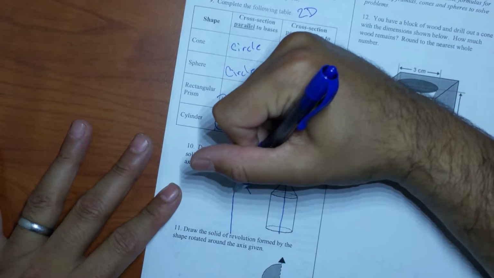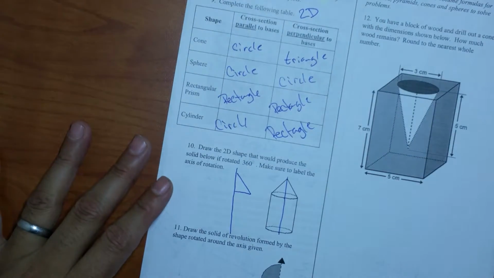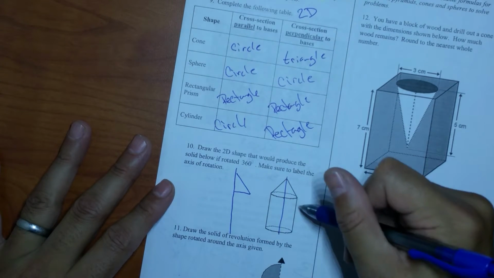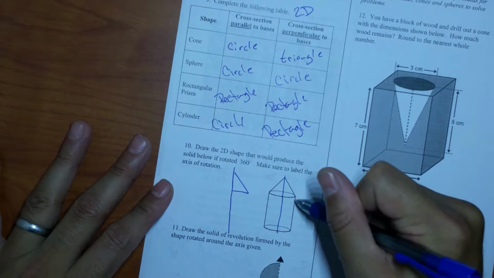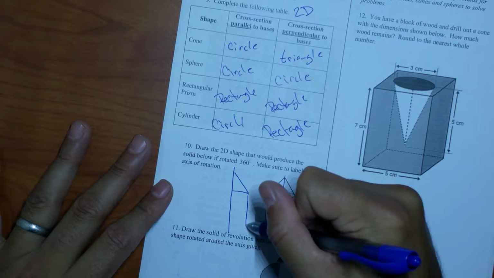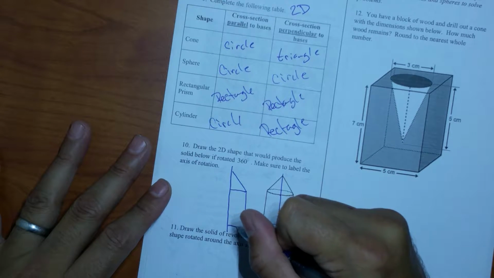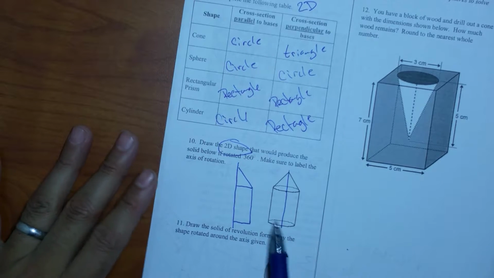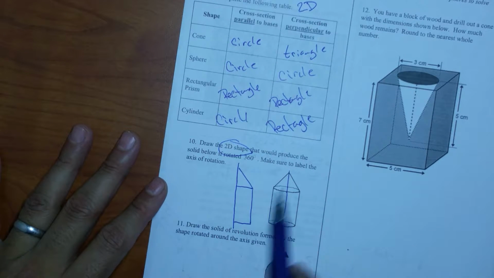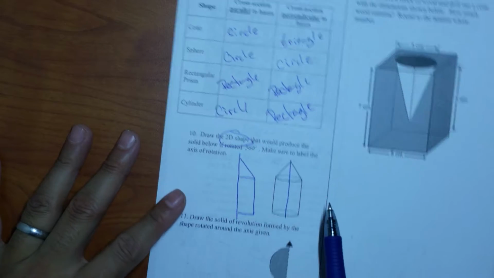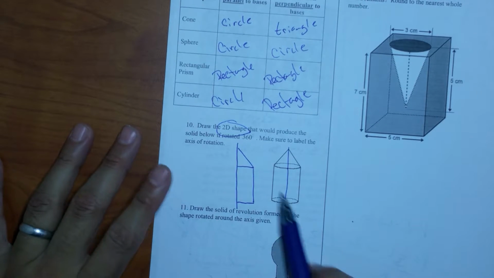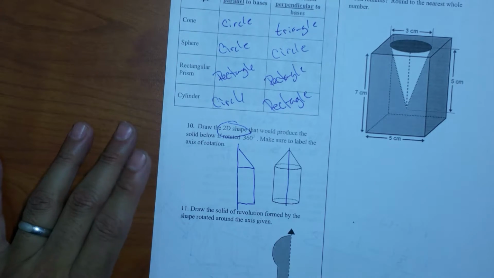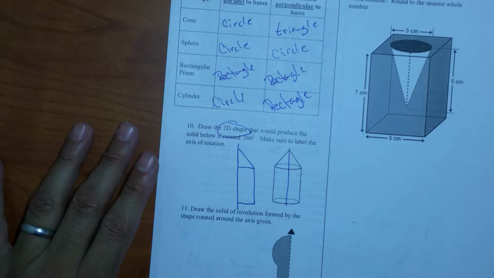I have my triangle on top, right? And then this piece right here is going to become a rectangle. So this is the 2D shape. If I rotate it around this axis right here, that means that this is going to give me the 3D shape out of that, right?